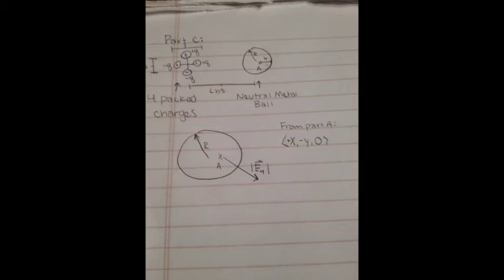So first we're going to look at the E field at point A given by the four charges, and that was actually given in part A, at least the general direction, in the vector that we found at the end, which was in the positive x, negative y, so that's just a rough sketch drawn on there.